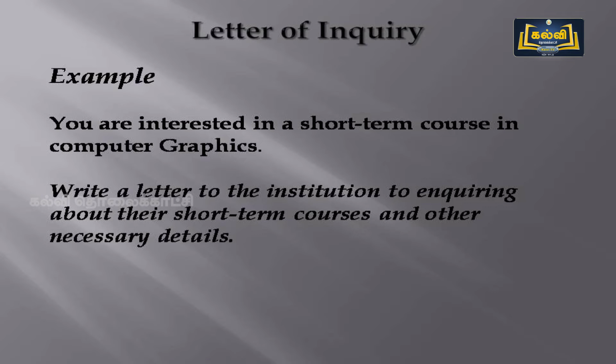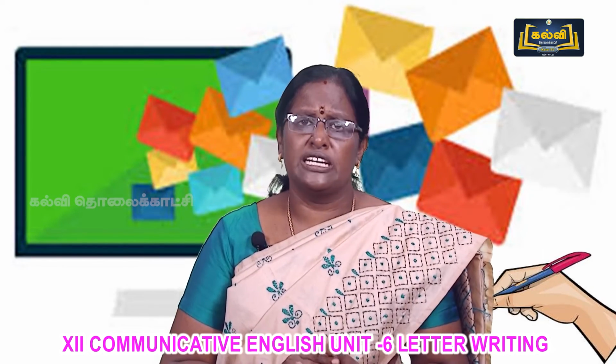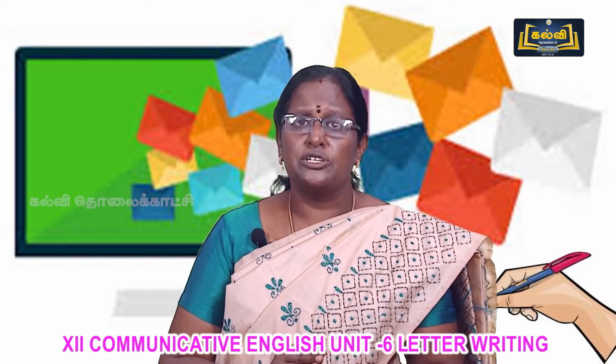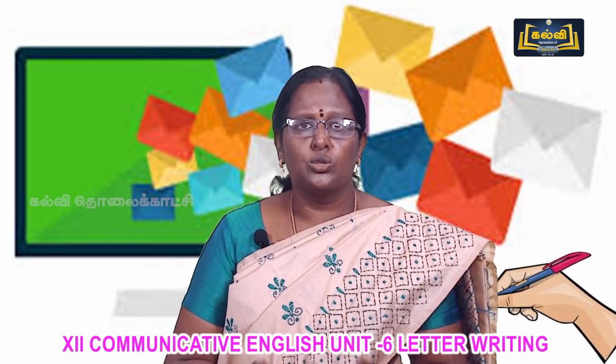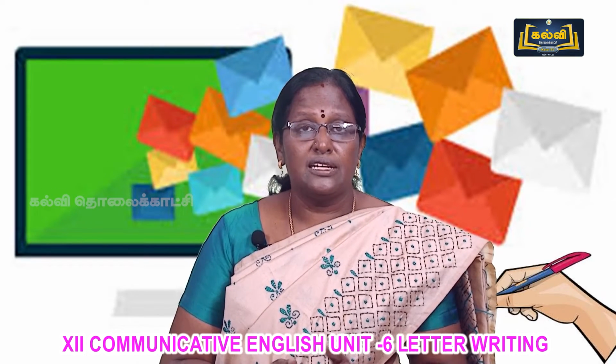And in this letter of inquiry, what are we really trying to do? Here is an example for a letter of inquiry. You are interested in a short-term course in computer graphics, and you are writing a letter to the director of some famous institution, and you just want to know some of the details from them to get yourself enrolled in that group. What category is this?